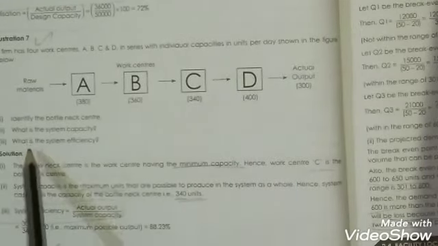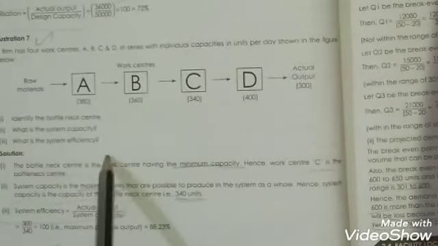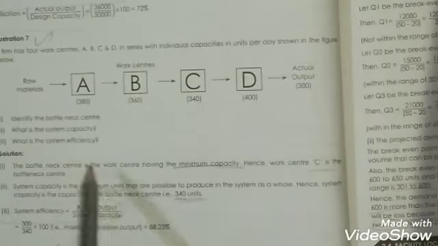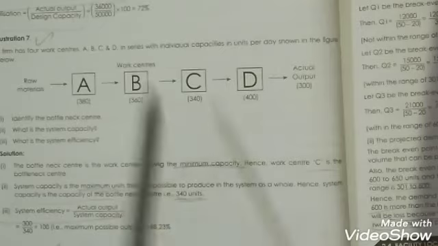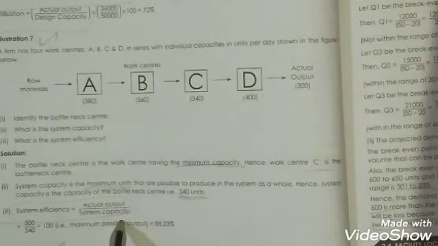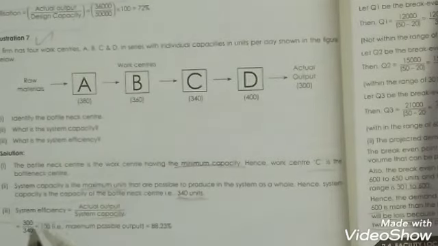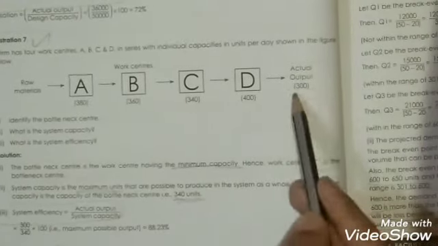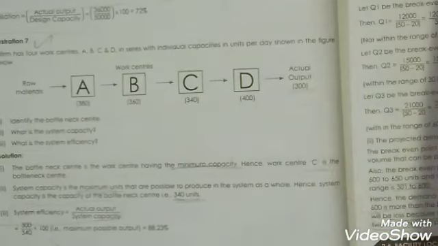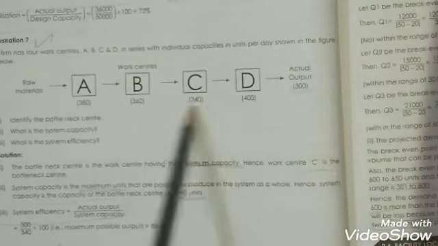Then we have to move to the third question. What is the system efficiency? System efficiency, we have the formula: actual output divided by system capacity, like the previous sum. So we have to apply that actual output divided by system capacity in this sum. Okay, the answer will be 300 divided by 340. 300 is the actual output and 340 is the minimum capacity.